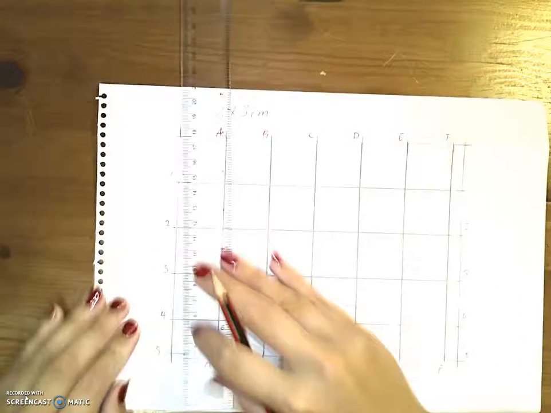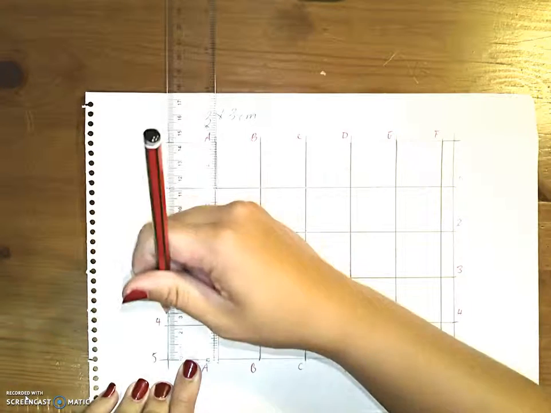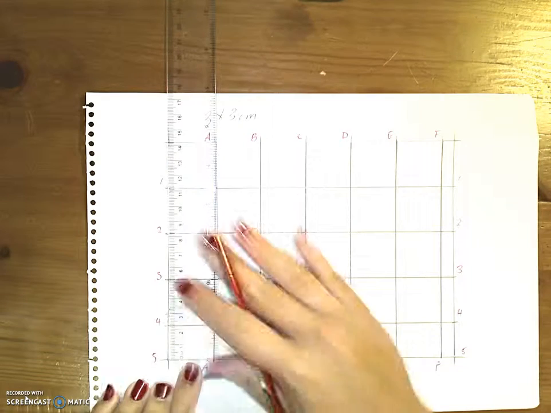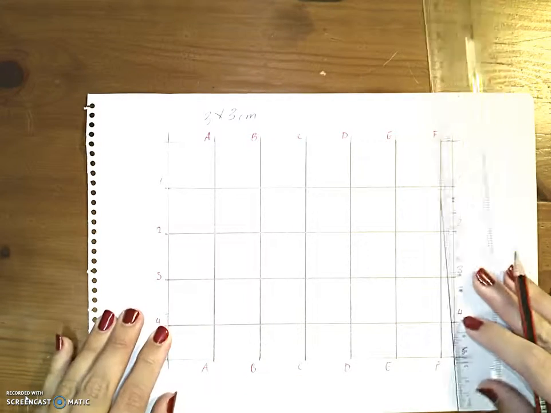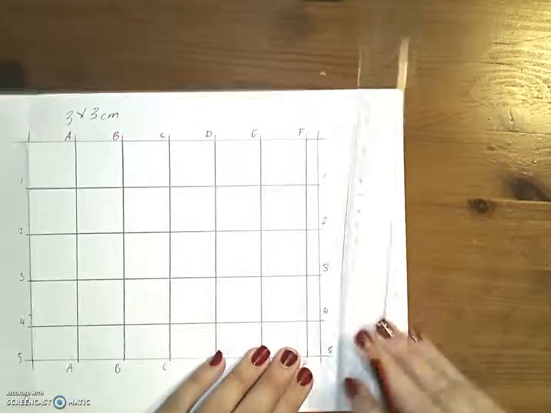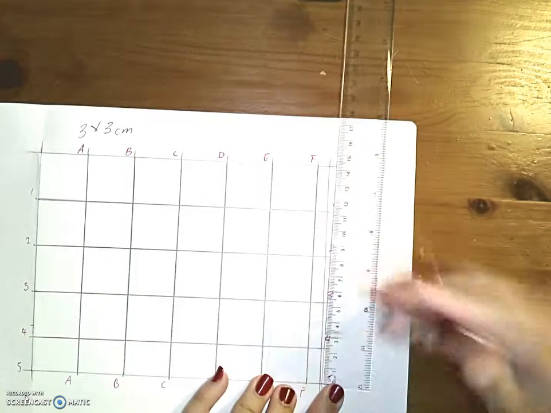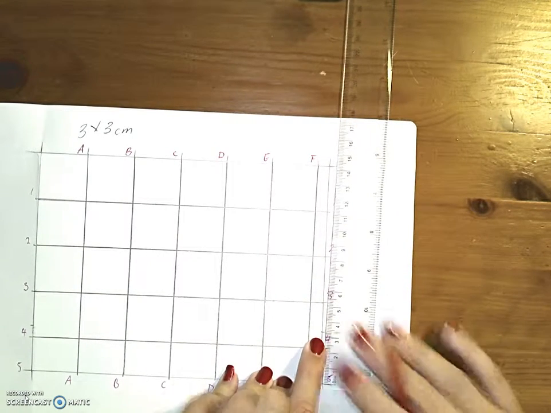So I've got those points on my ruler, making sure I'm putting 0 on this baseline, number 5. So that's my mark there. And that's my high point here.